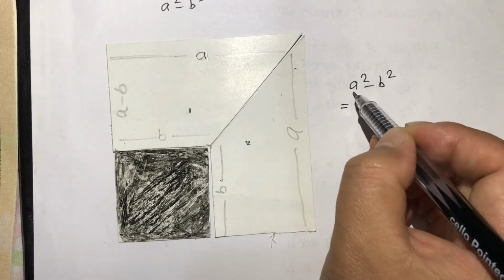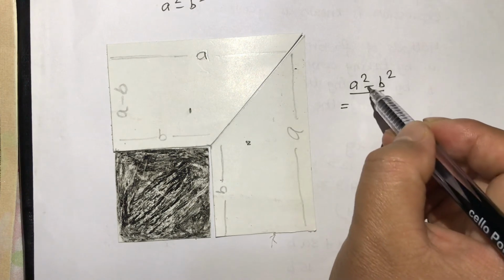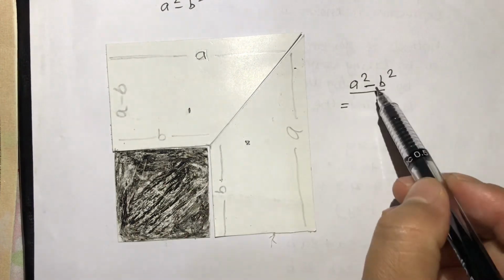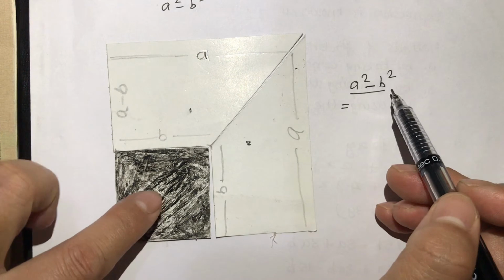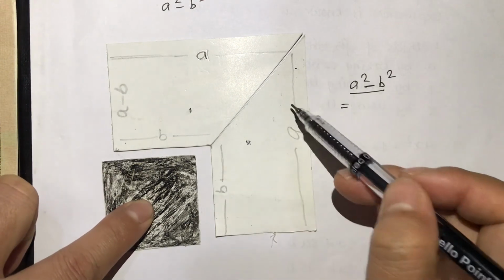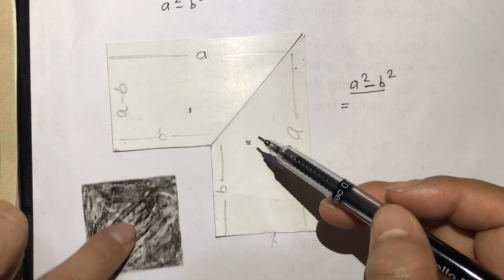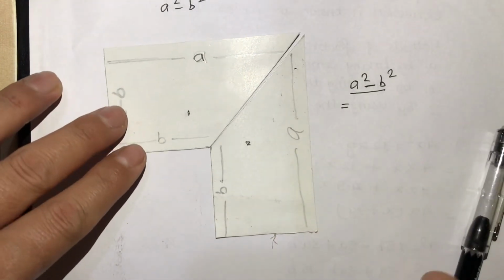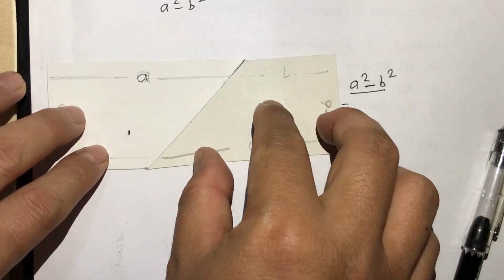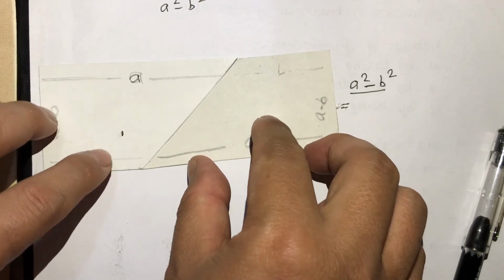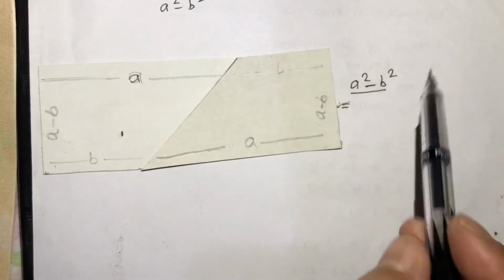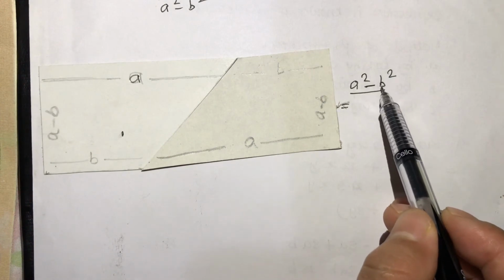So what does a square minus b square mean? Minus means subtract. Here b square is subtracted. In the case of these figures, subtracted means removed. So b square is the area of the small square, so the small square is removed here. Now we have two parts left, and we can rearrange these two parts to make a rectangle. This is the area of the remaining part after b square is removed.